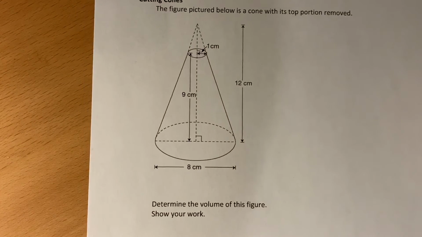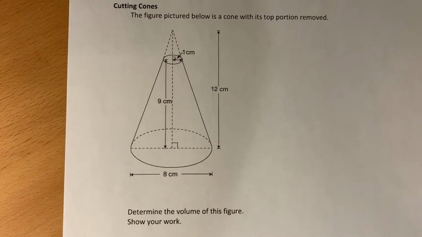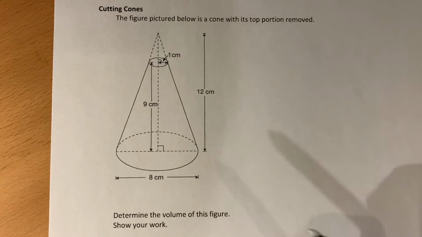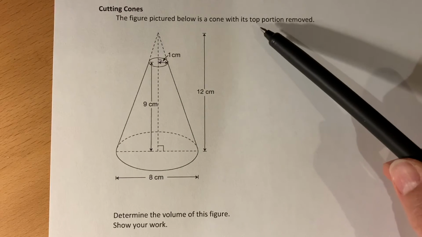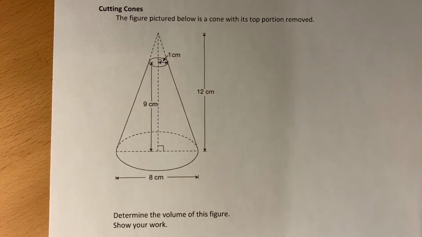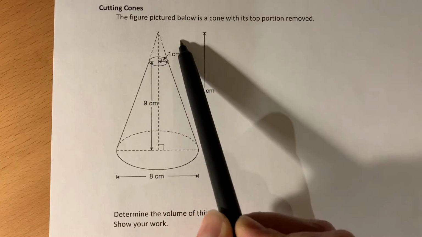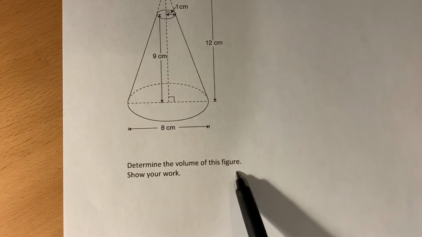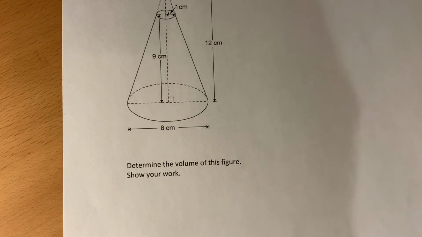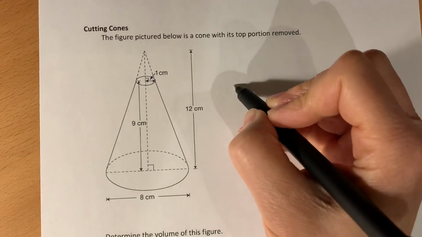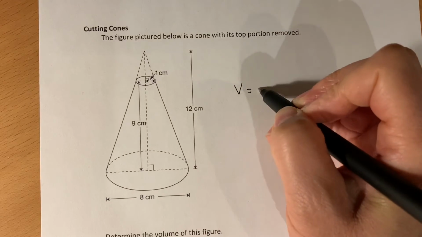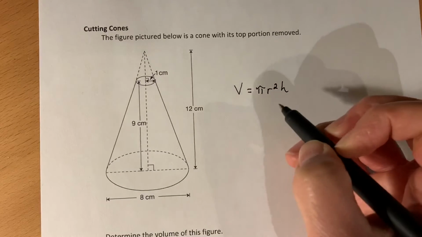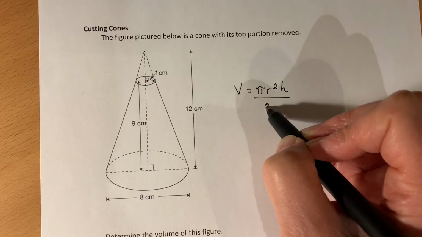Okay, let's have a look at this one. Once again, I have a diagram here. What we have is a cone with a top portion removed. So this part here is removed, the part that's dotted. And it says determine the volume, and you're asked to show your work. So I'm going to write out the volume formula. I'm going to take pi, times it by my radius squared, times it by my height, and then I'm going to divide it by 3.